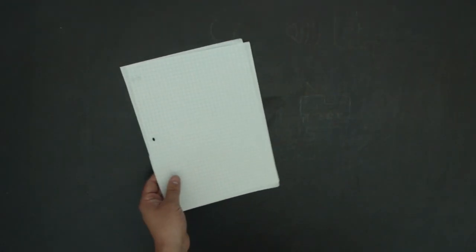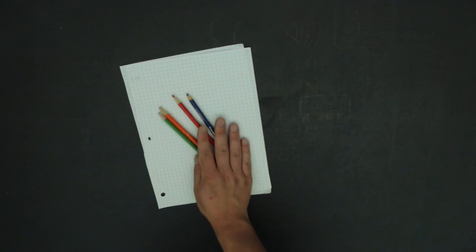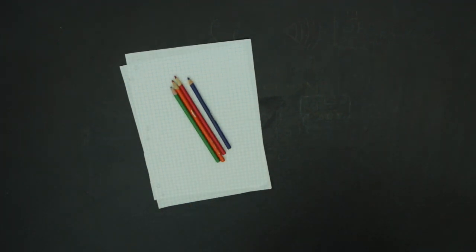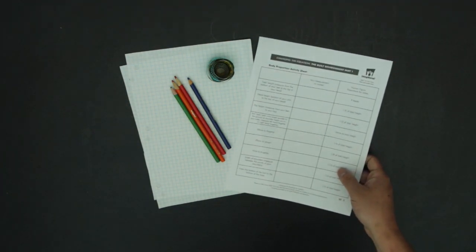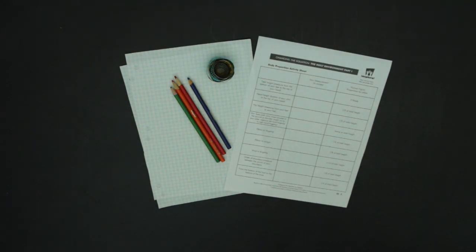Here's what you'll need for this activity. Graph paper, 2 sheets per student, colored pencils, several per group, measuring tape, 1 per group, and the body proportion activity sheet, which can be found on pages BE5 and BE6 of the written activity guide. The PDF is located on Explora's website.